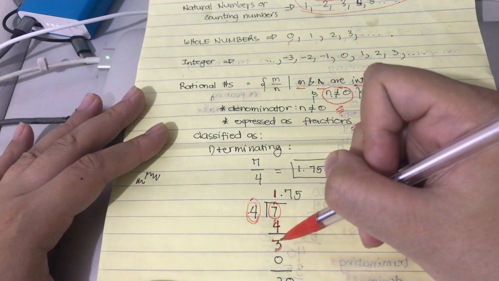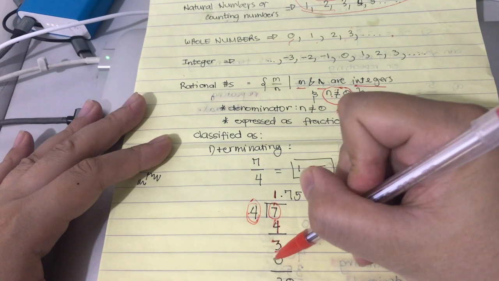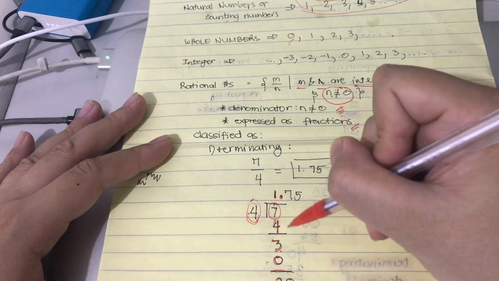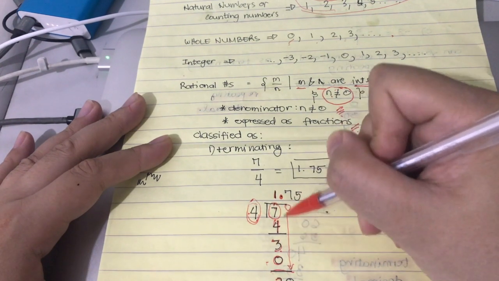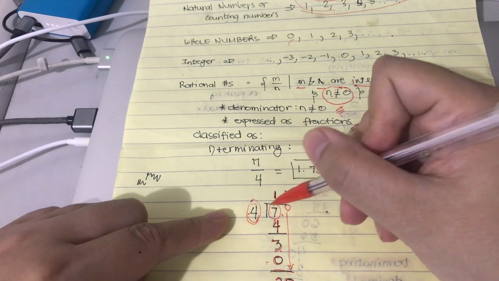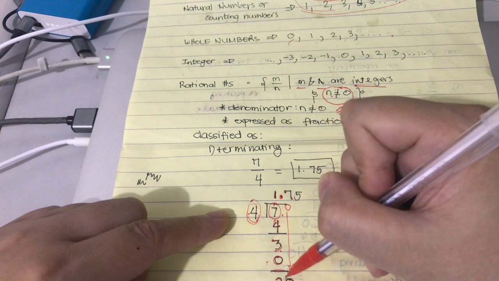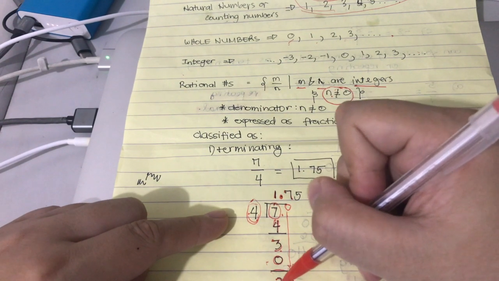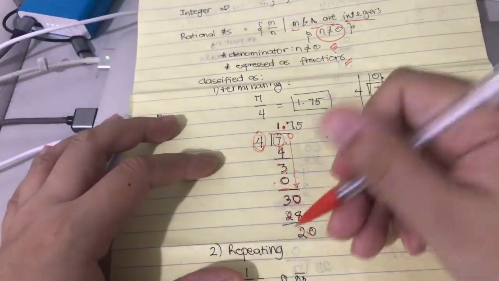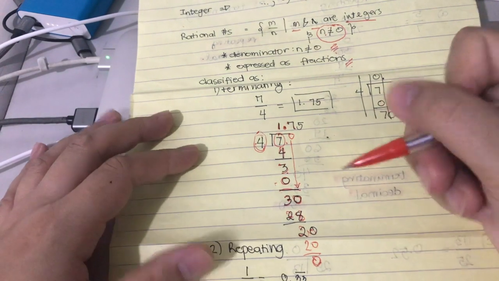You get 3 here, which divided by 4 cannot be done yet, but you can add a 0 and a decimal point, and carry down the extra zero, and it becomes 30. 30 divided by 4 is 7. 7 times 4 is 28. 30 minus 28 is 20. 20 divided by 4 is 5, and 5 times 4 is 20, so you get a remainder of 0.